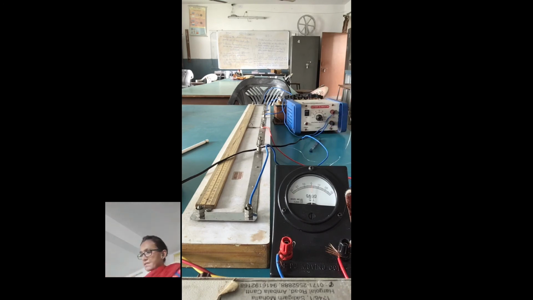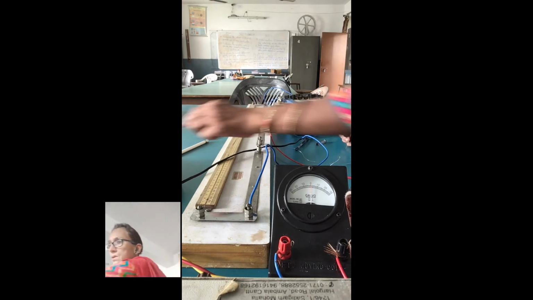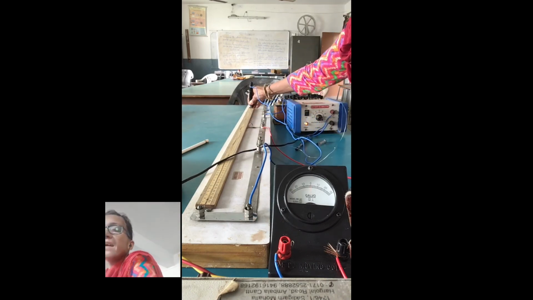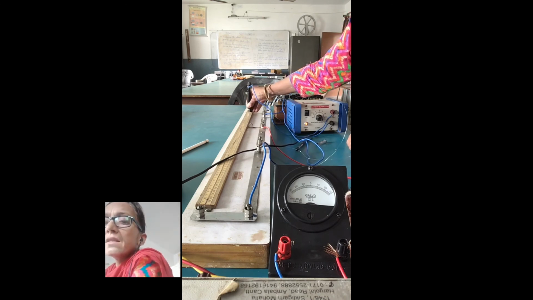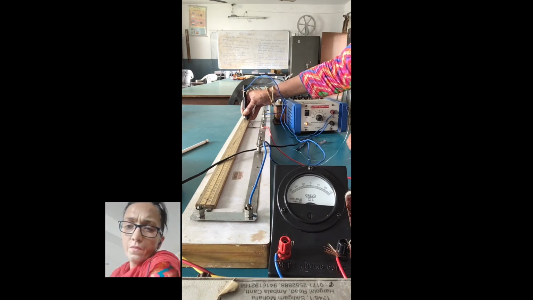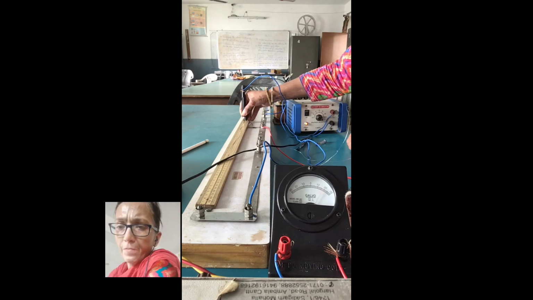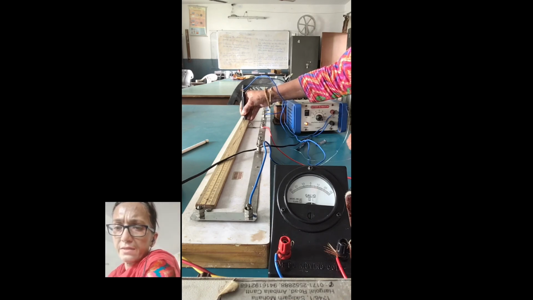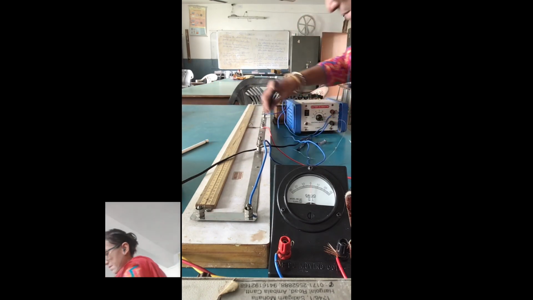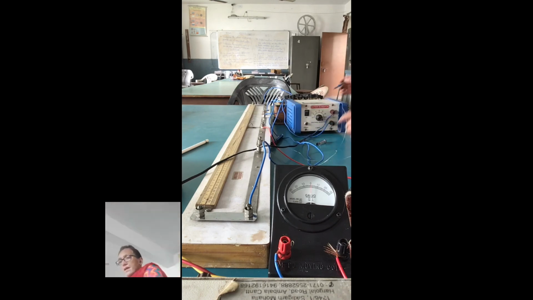Now next time I will be scrolling from the other side. So I am scrolling from this end, and again I am observing the null deflection. Yeah, here I get null deflection at this point. Good. So this time I am getting a length from one end of 60 centimeter.